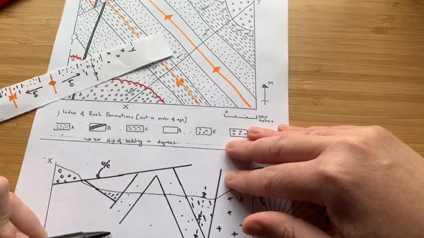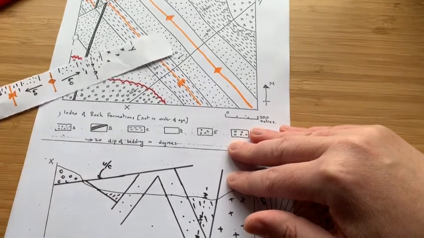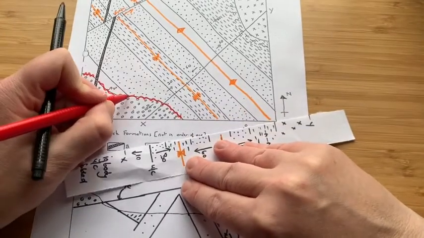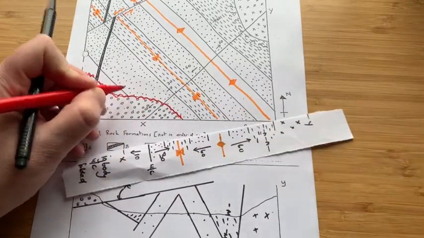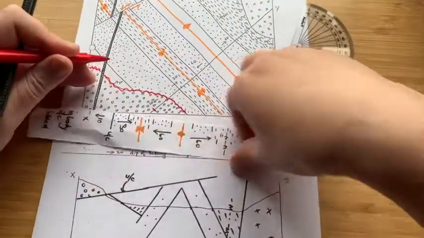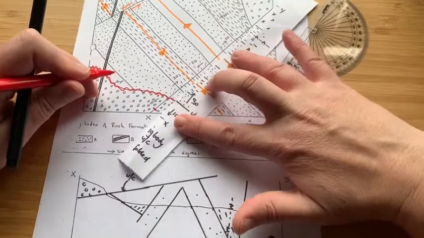Okay, so I need to join this round and come back up here. So the way that I'm going to do it is I'm going to project where this would hit the line of section. It comes to about there. Let's mark it onto my strip of paper.